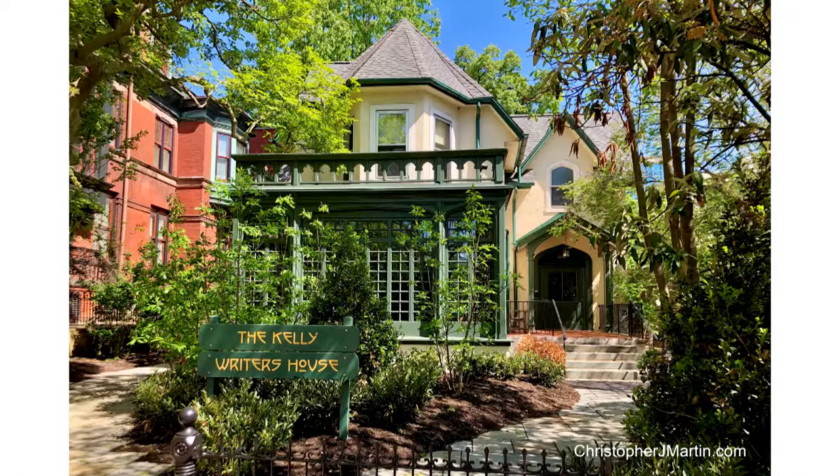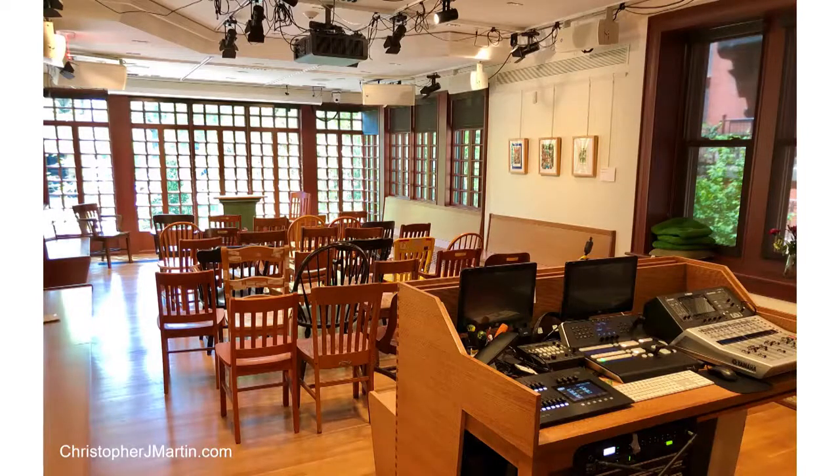So this is the Kelly Writer's house here. This is the exterior. We just completed a large renovation here. This front room is now an extension of our live event space, which is the Arts Cafe. Next slide is the interior of that space.